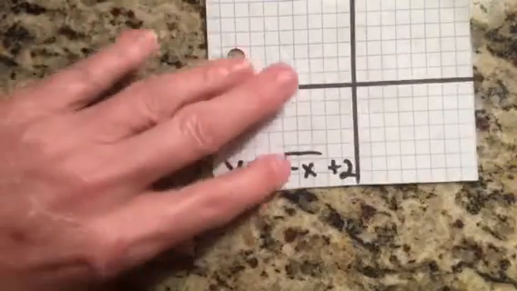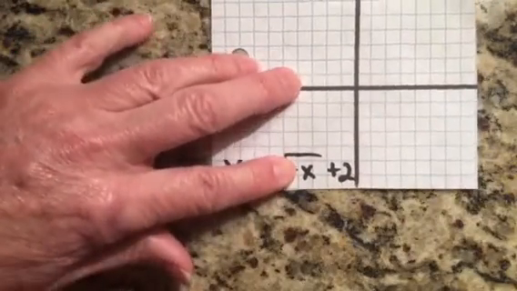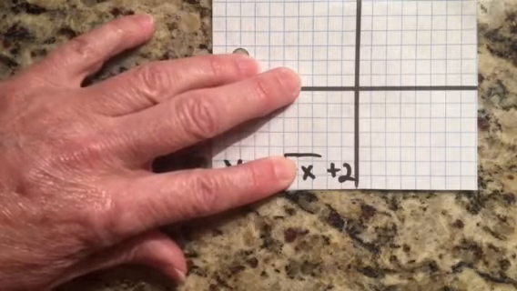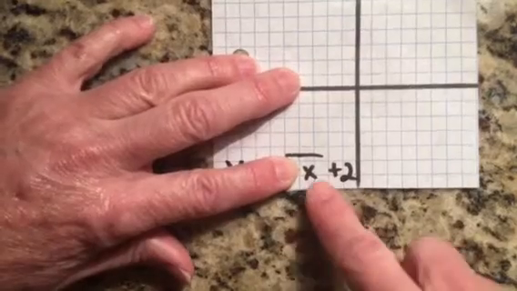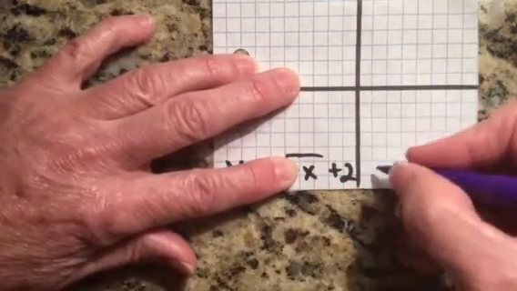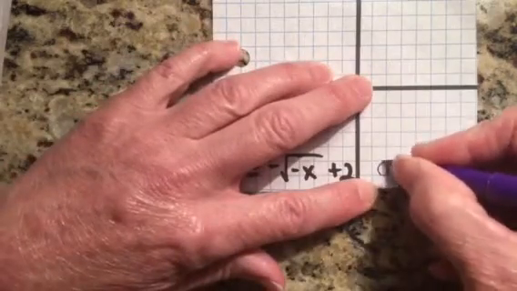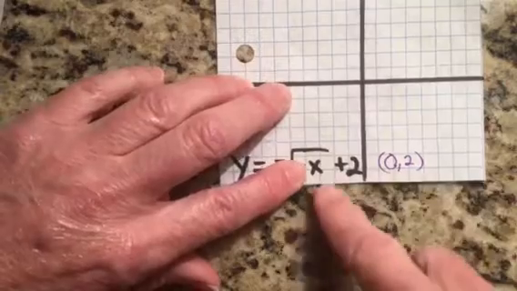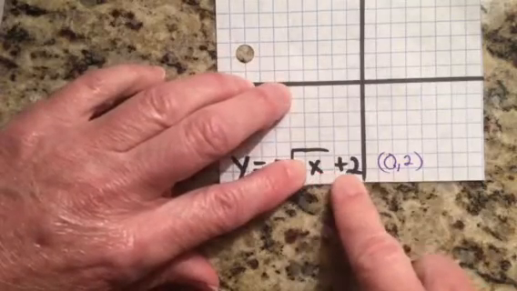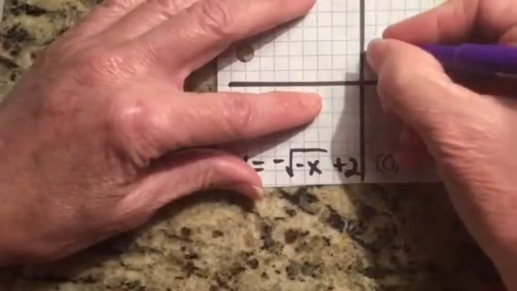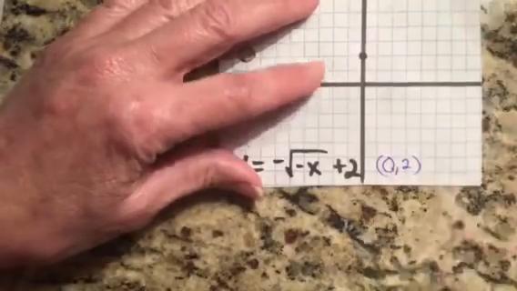So this next one has two reflections. First, I'm going to pause for a second. I want you to think for a second, what is your vertex, or where's your critical point? What's the opposite and same? What are you taking the opposite of and same of? Hopefully you got 0, 2. There's nothing next to that x, so 0, opposite and same, 0, 2. So 0, 2 is right here.